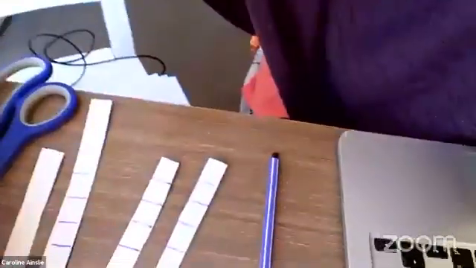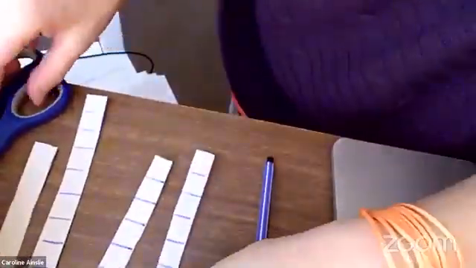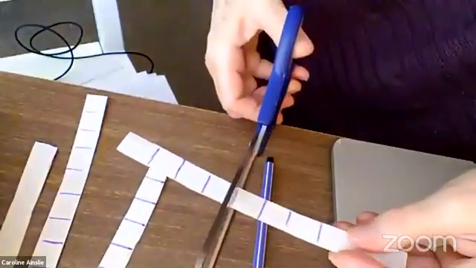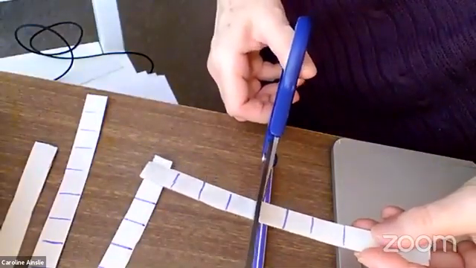I'm not going to show you the way I would do it if I was using the absolute minimum amount of strips of card to make my rods. I'm simply going to cut out a 4 and a 3, and then I'll let you work out for yourselves.